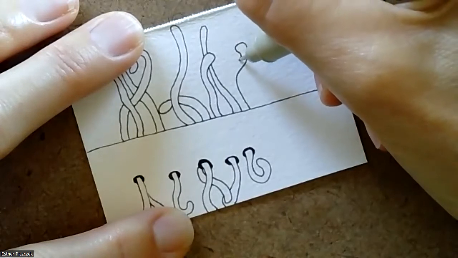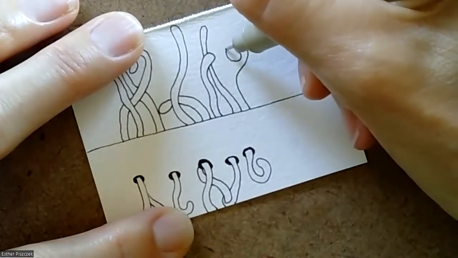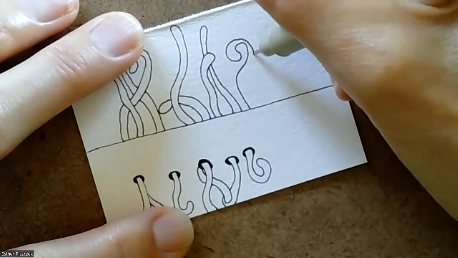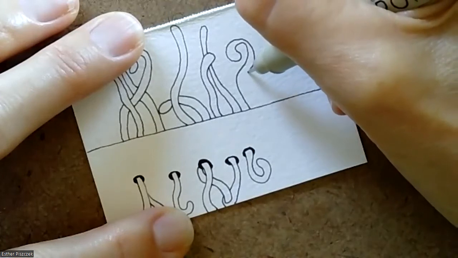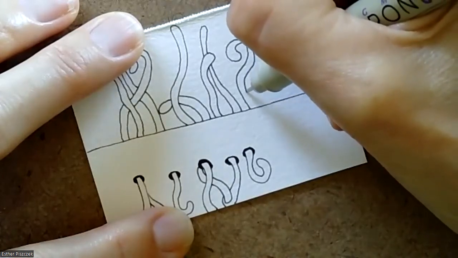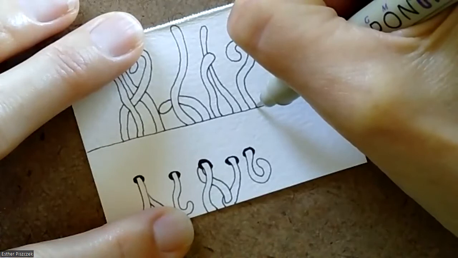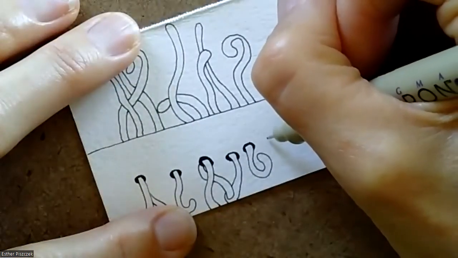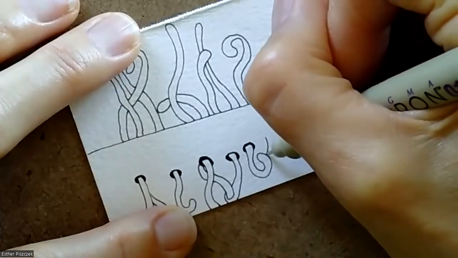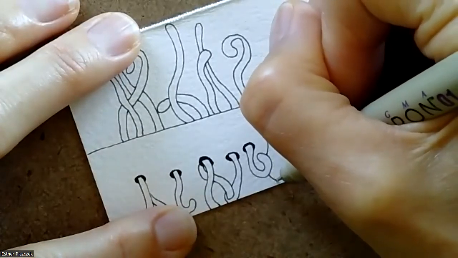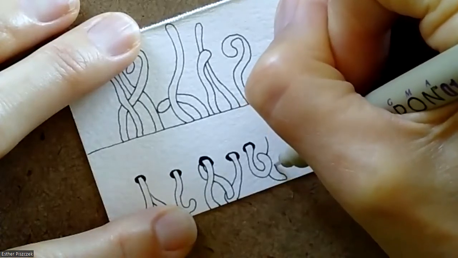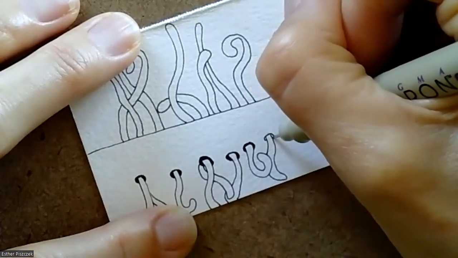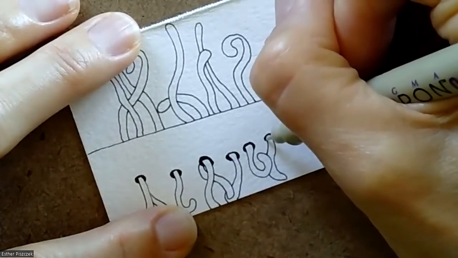Nice and slowly. So slowly. Breathing out each line. Holding your hand gently with a pen. Creating whatever it is you want to create in this moment, really slowly.